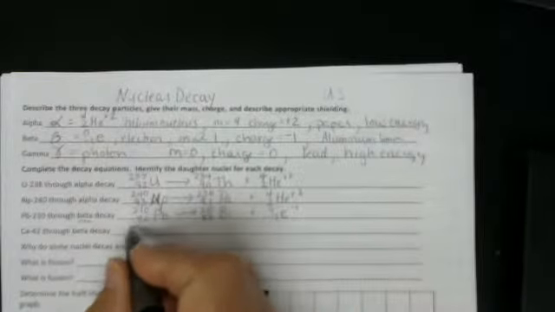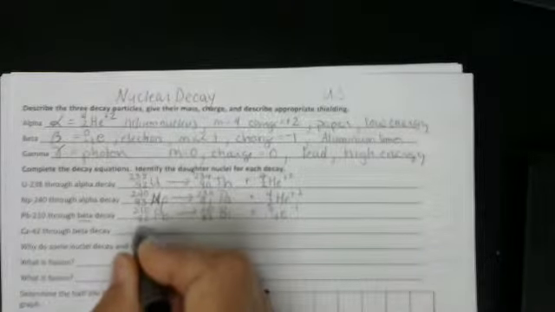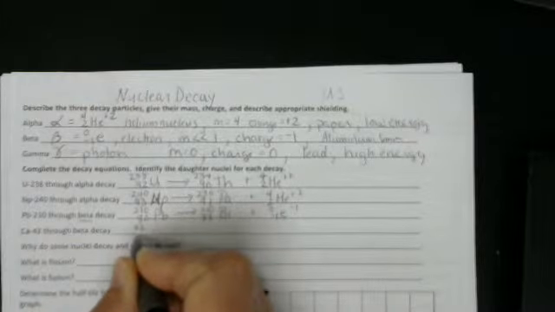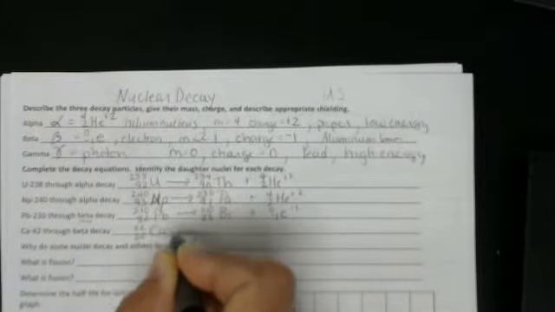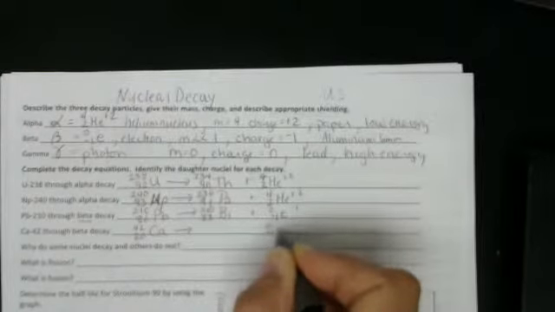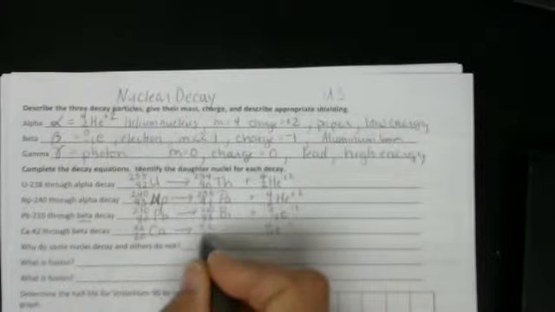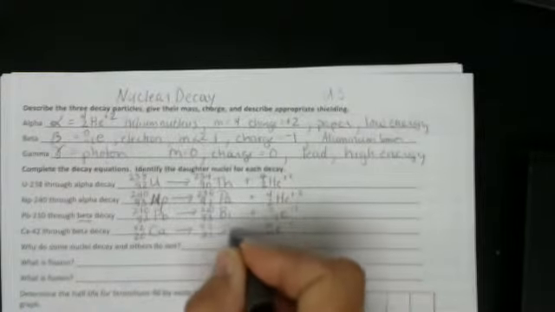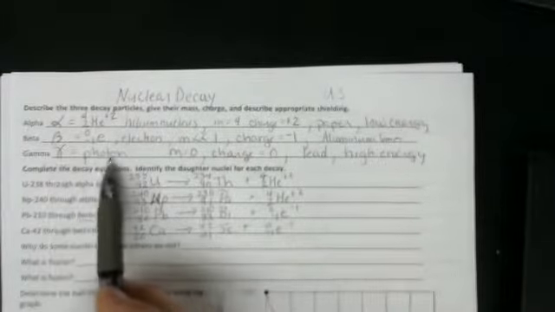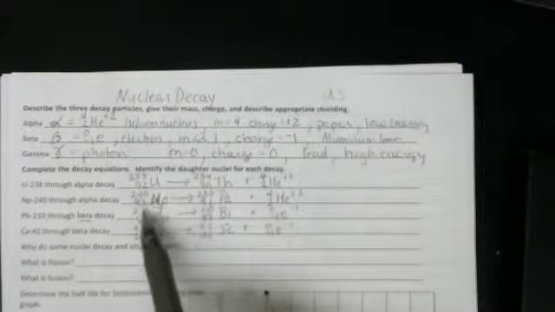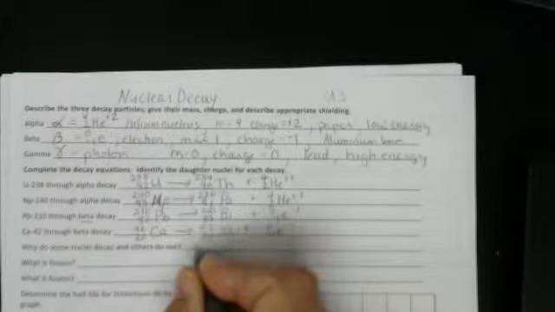And let's see, last one here, calcium 42. Calcium 42, and its atomic number is 20. Negative beta decay. So 42 minus 0, still 42. 20 minus negative 1 is 21, and that's scandium. So those are our decay equations. We don't have to write one for gamma. Gamma does not transmute. It does not create a daughter nuclei that's different from the parent. It stays the same.